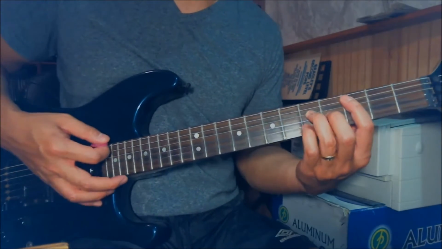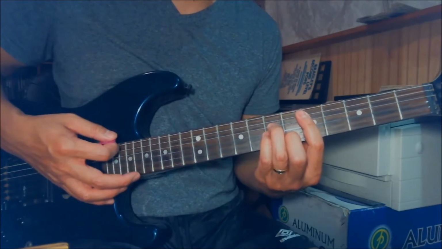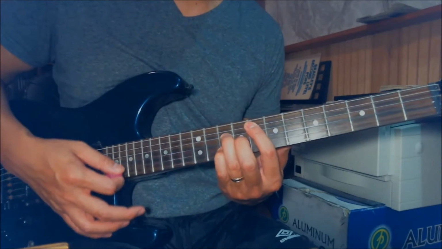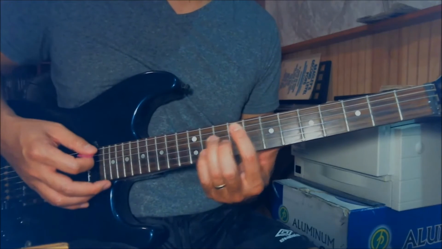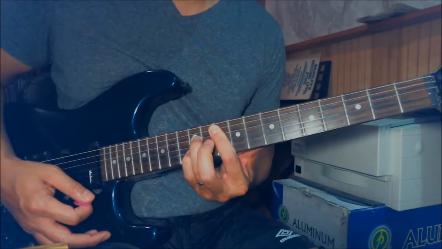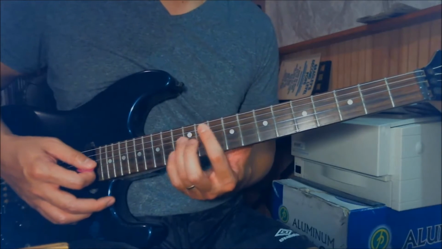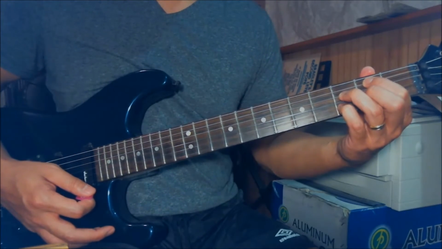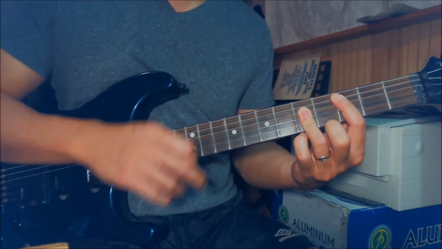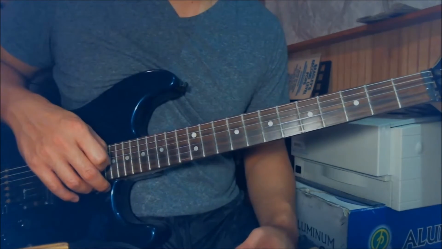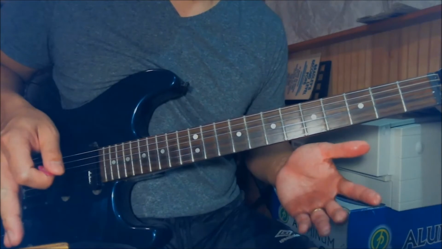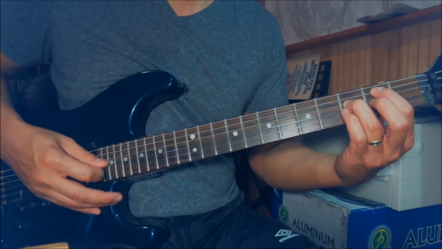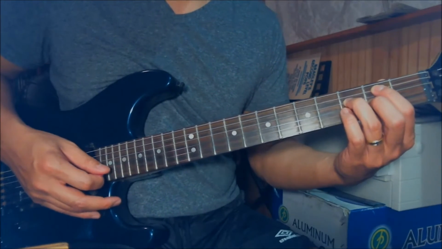So again, C major seventh, second and third notes minor, fourth note major seventh, fifth note dominant seventh, sixth note minor seventh, seventh note half diminished, and back to C. And the reason why I'm calling it half diminished is because we're not playing a full diminished chord. We're only playing a flat 5 followed by the minor seventh.